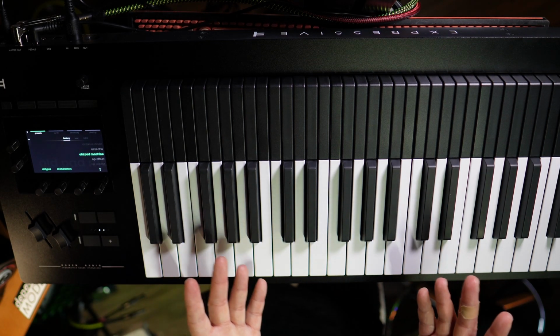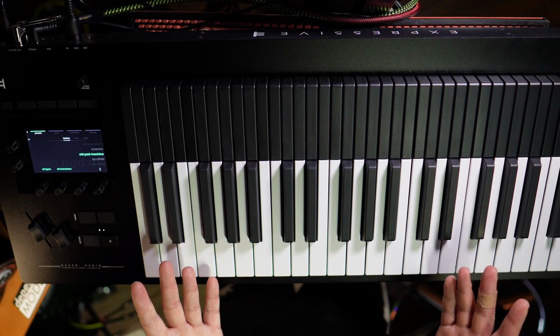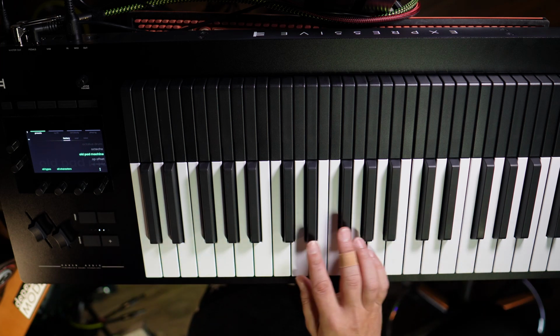The second sound that I use is a pad, and it's called Old Pad Machine, and it does have an old nostalgic feel to it. I like it.